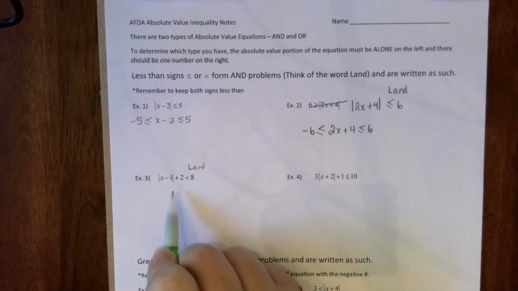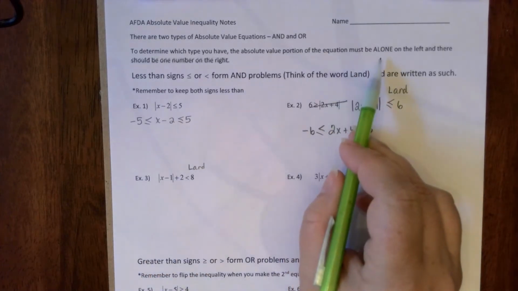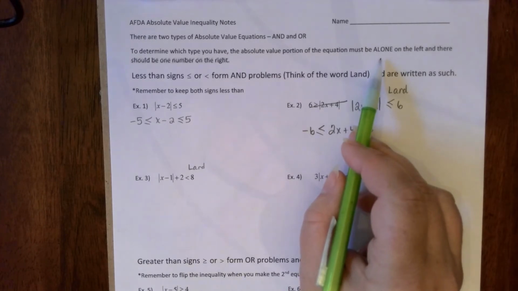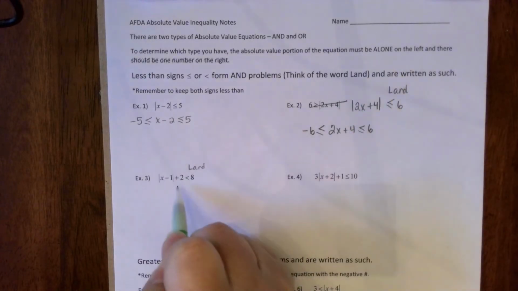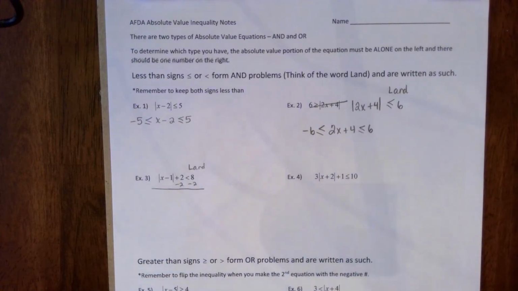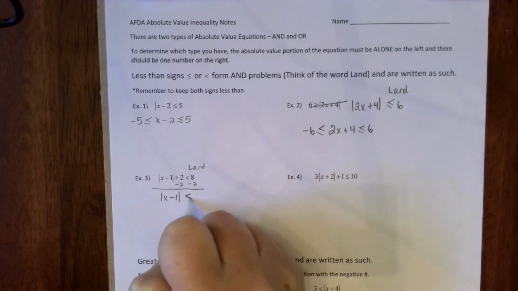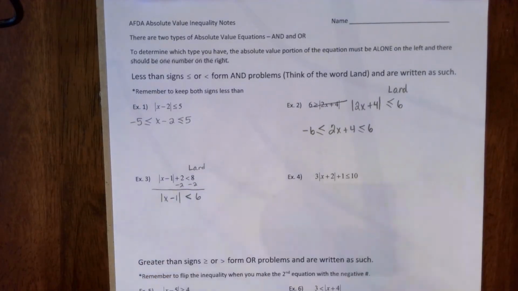Oh, but take a look. It's not simplified yet. You have absolute value plus 2 is less than 8, and the absolute value must be alone on the left-hand side before you can determine anything. So the first thing we have to do is subtract 2 from both sides. We have to get that 2 out of there. So we end up with |x minus 1| is less than, well, 8 minus 2 is 6.